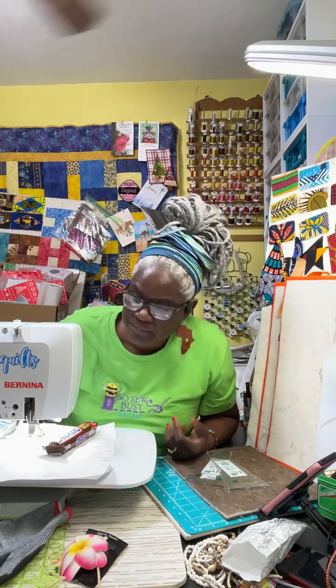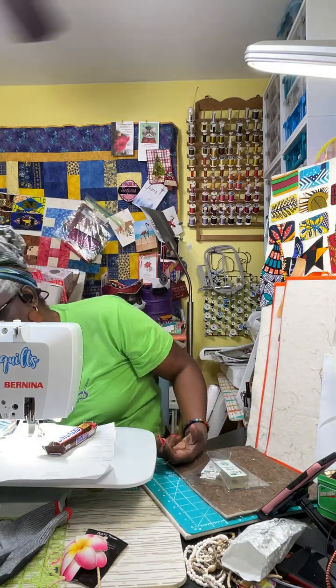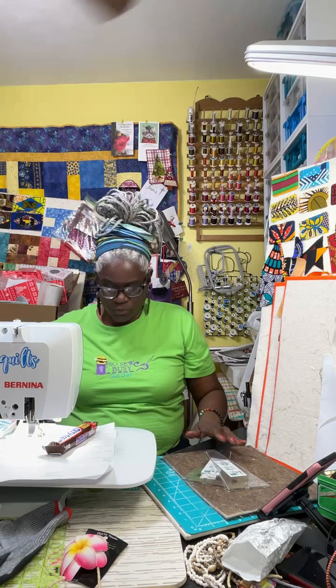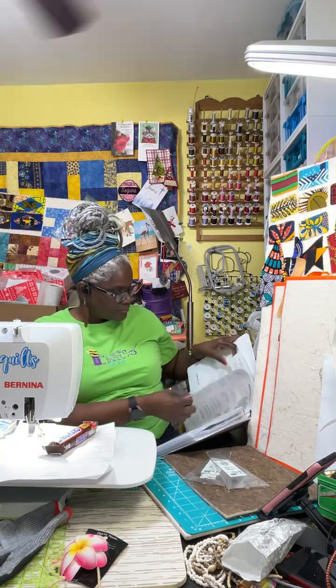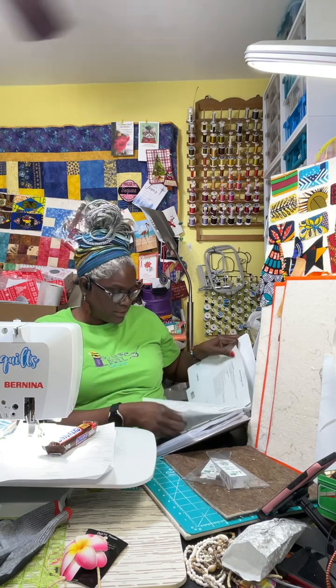It's so weird. Let me see. My book isn't over there. It's right here. I want to see if this ruler will work with the Dresden Village while I'm here. See if they've got a template. Yep.